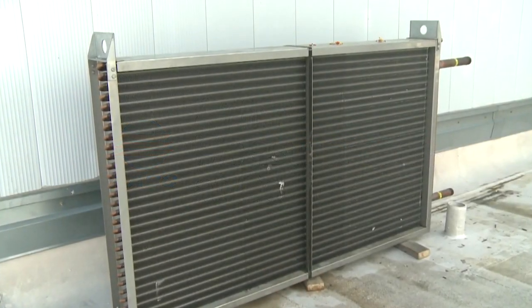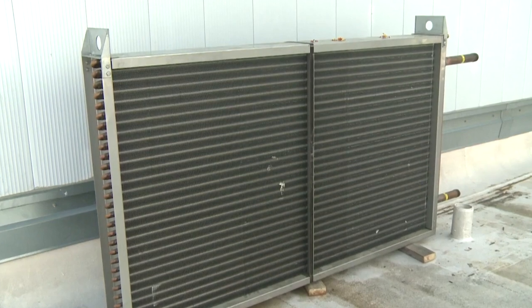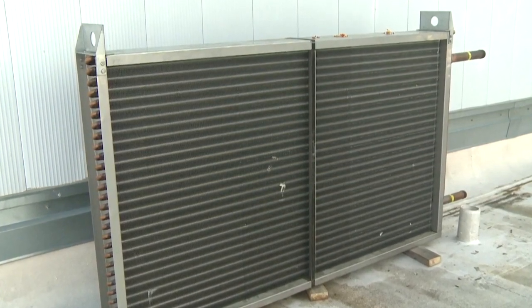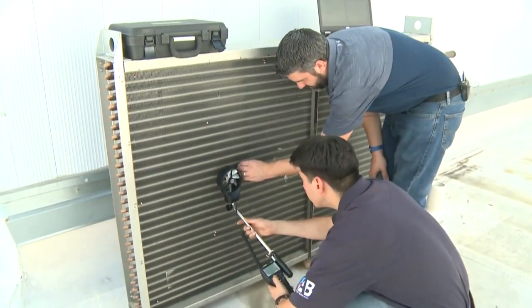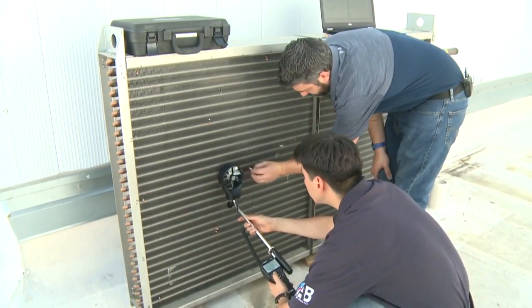The coil traverse data with rotating vane method was developed to measure airflow at coil faces using a vane anemometer. The method can be used on any coil, provided there is no moisture carryover.